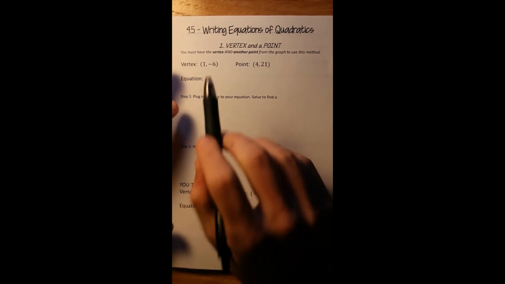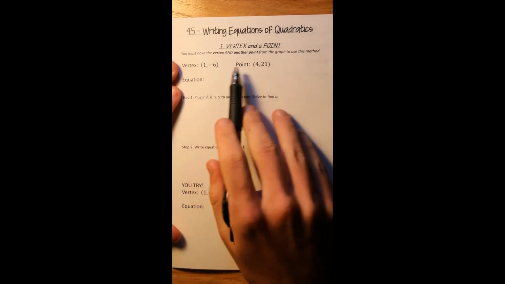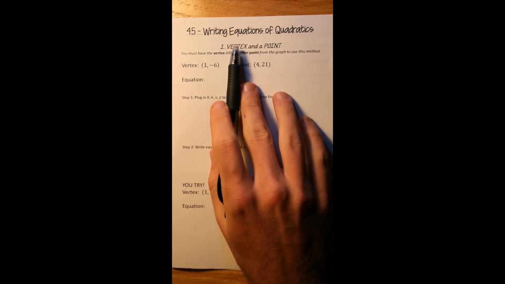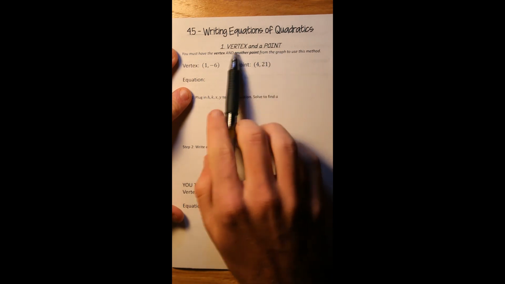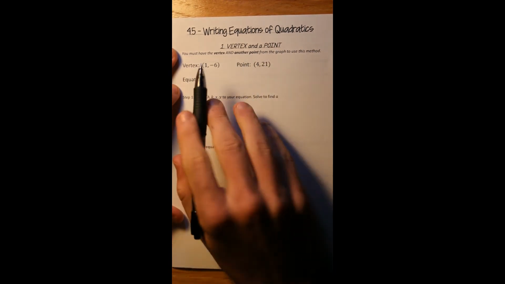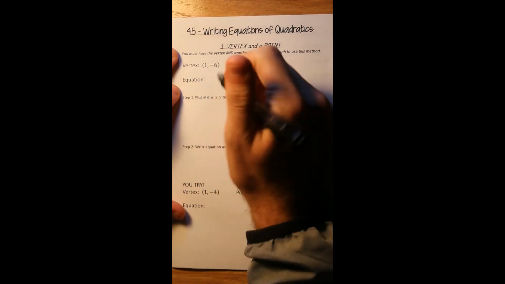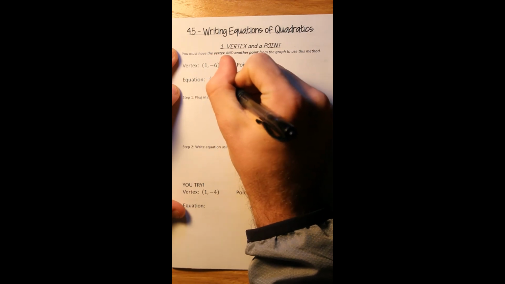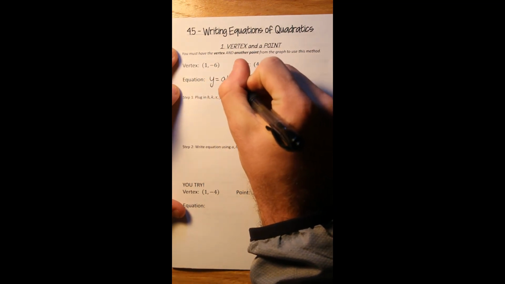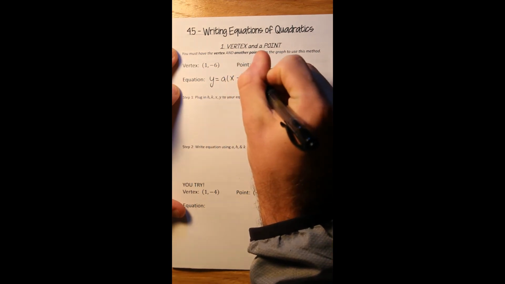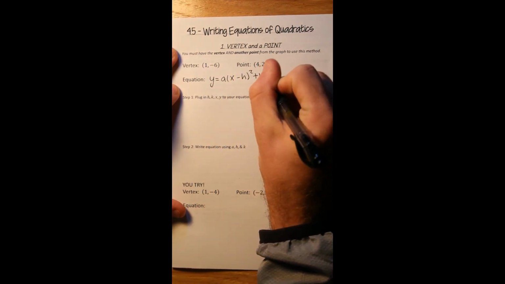In this video, we're going to continue with this idea of writing equations for quadratics, and in this case we're going to use a vertex and a point. So if I have a vertex and a point, I'm going to use this equation, y equals a(x minus h) squared plus k.